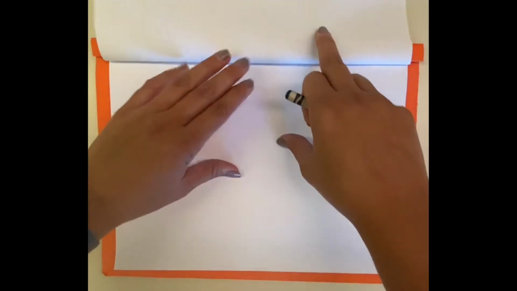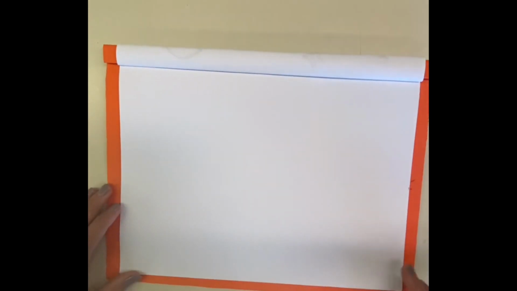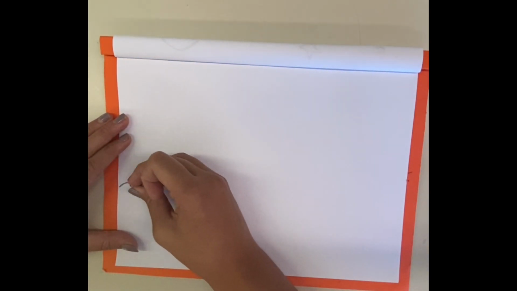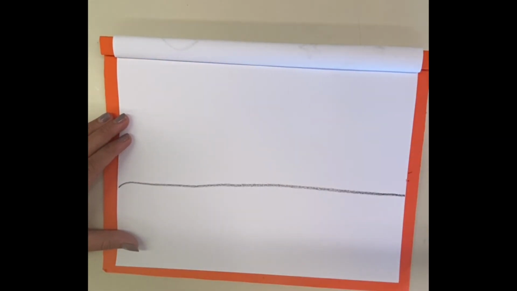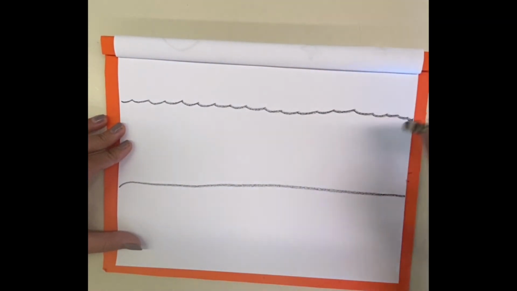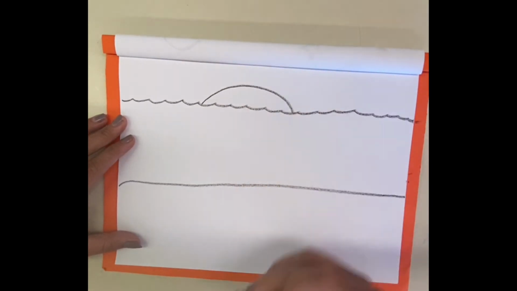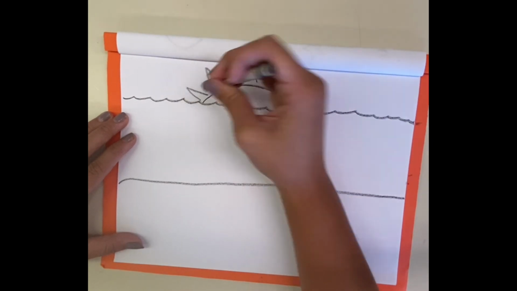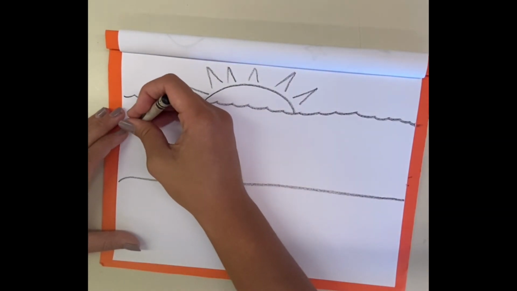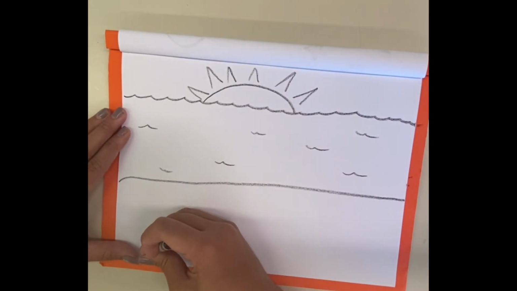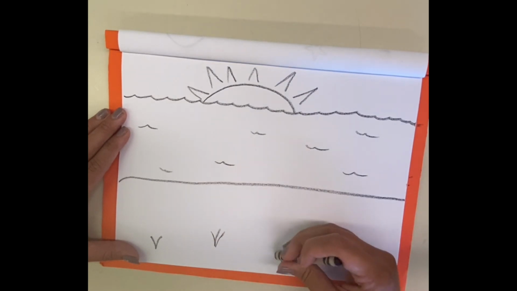And the last landform I have to show you is the plains, and the last body of water I will show you is an ocean. So first, I'm going to start by drawing the plains, which is just a straight horizontal line across the page. Then to draw the ocean, I draw kind of a wavy line going across the top. And in this landscape, it is sunset. So I added a half circle right above the ocean. Then I added a few waves in the water and just some grass details throughout the plains.